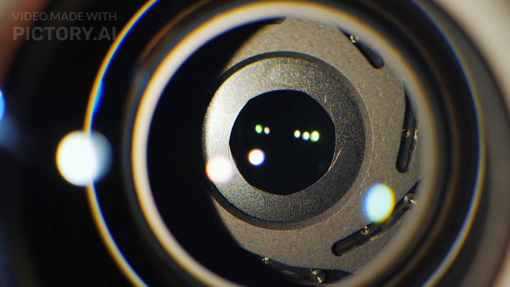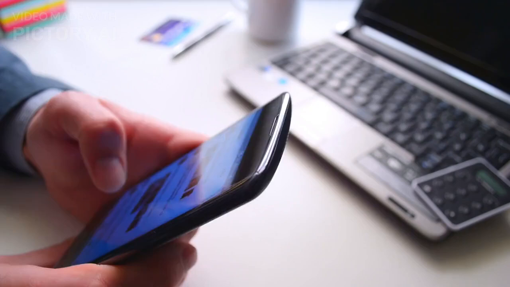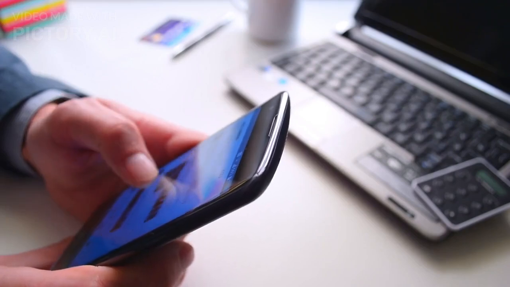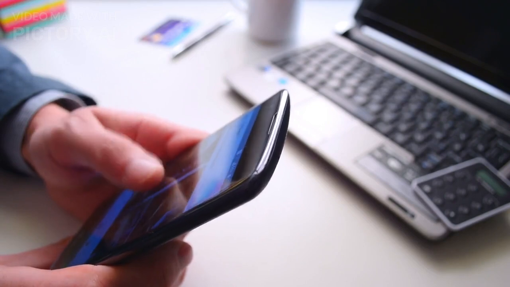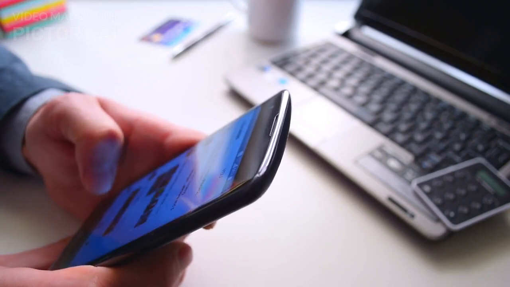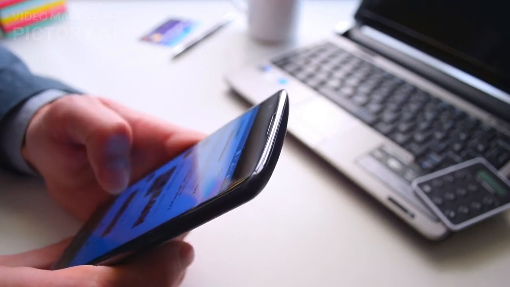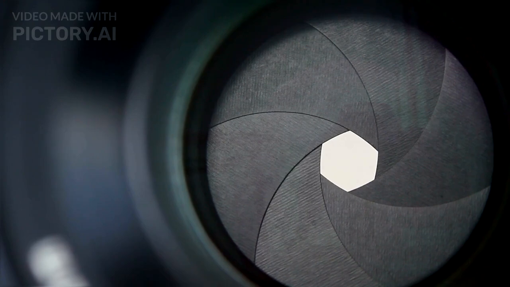Aperture, measured in f-stops. The aperture controls how much light enters the camera lens. A lower f-stop, e.g. f/1.8, means a wider aperture, allowing more light and creating a shallow depth of field, which is great for portraits and artistic shots. Most smartphone cameras have a fixed aperture, but newer models offer variable apertures.